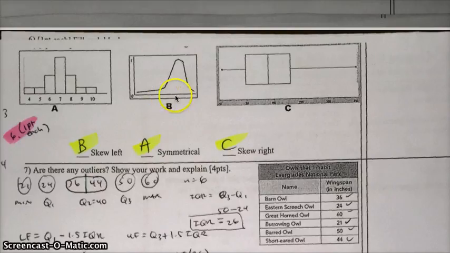B is described as skewed left. The reason why it's skewed left, something we said in class, is there's nothing to the left. So that's why it's skewed left. Also, there's probably an outlier pulling your data over here. C shows you a box plot or box and whisker. You'll notice a lot of your data is to the left and you don't really have much here to the right. That is called skewed right, or nothing to the right.